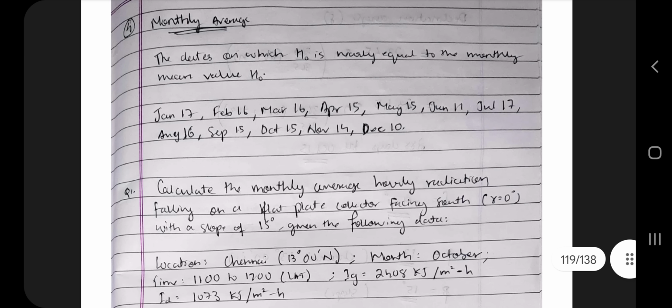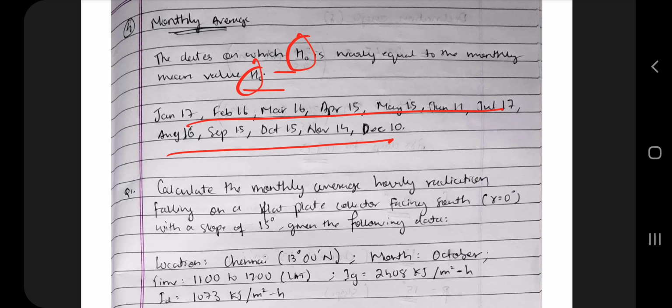Next one is the monthly average. In monthly average, these are the dates on which H0 is equivalent to the mean value. So basically, they might ask the question with respect to these dates only. Even if they don't give it, for example if they say October, you have to consider October 15, because at that time H0 equals the mean value, and you will get the answer easily.